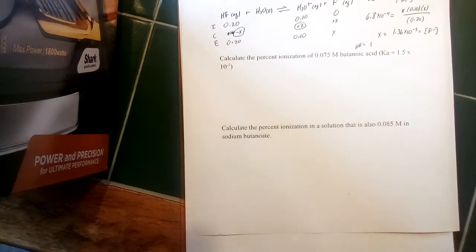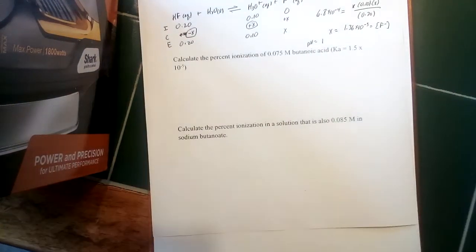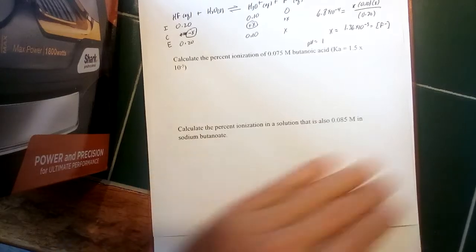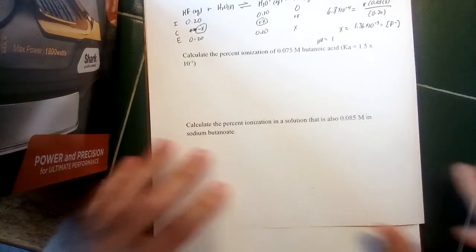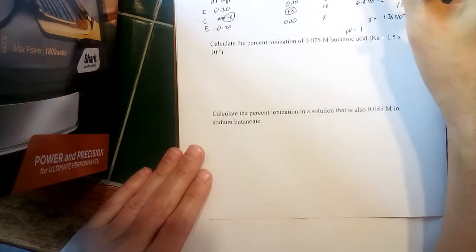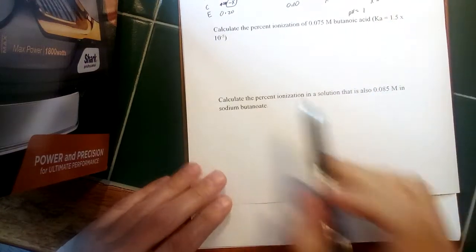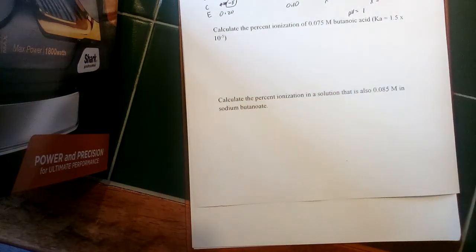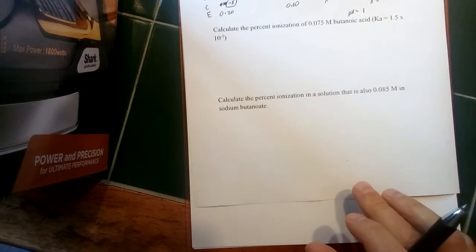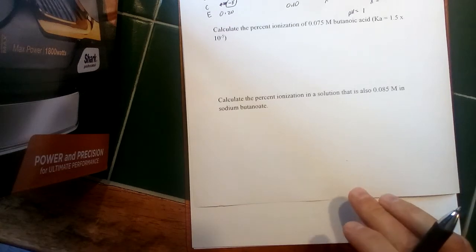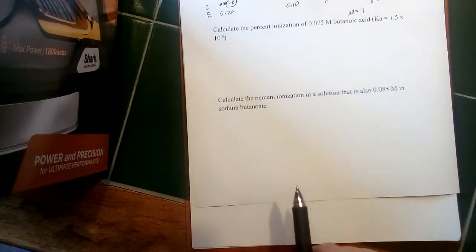Okay, so, second, two problems here on the first page. Like I said in the last video, they're related to each other, and this is another attempt to highlight how important the common ion effect is. The first problem is just a weak acid. We're going to calculate the percent ionization for this solution of the weak acid.